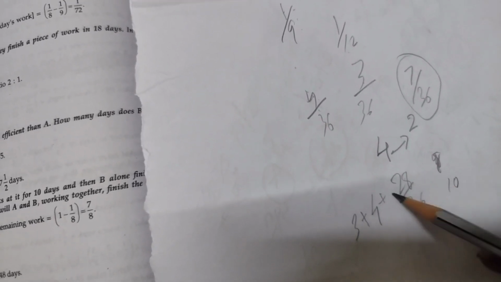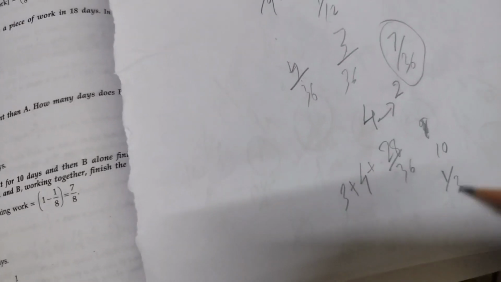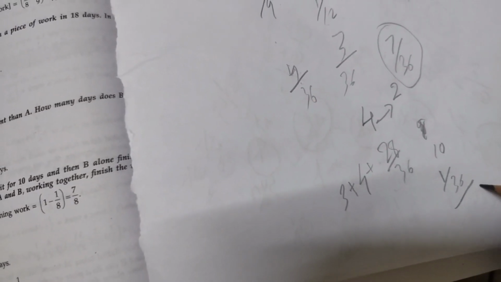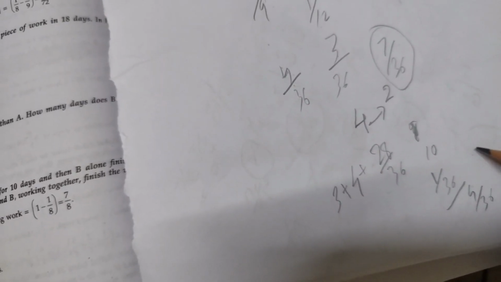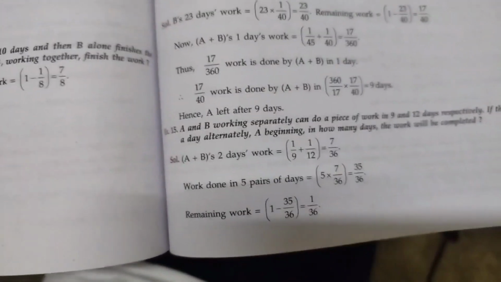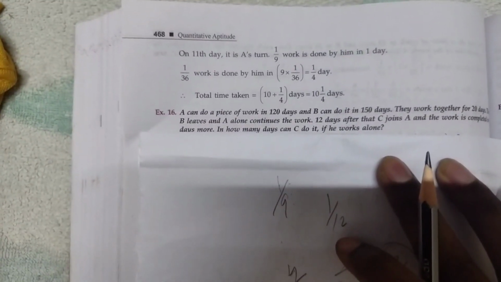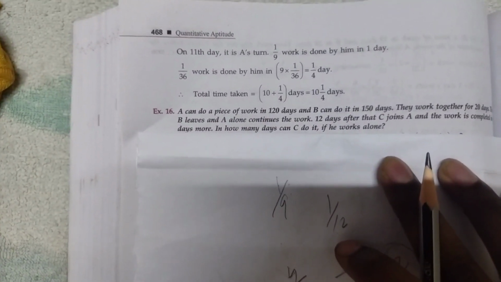And now A will do the remaining work, which is 1 by 36. 1 by 36 divided by 4 by 36, which will be equal to 1 by 4th of a day. 10 and 1 by 4 days. Units don't matter here. Now next question.